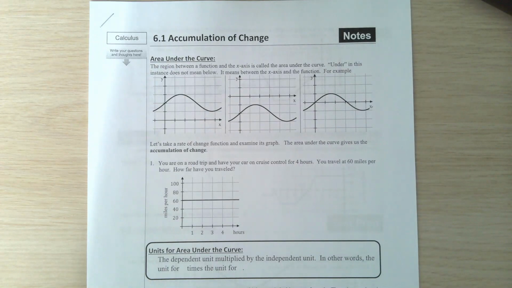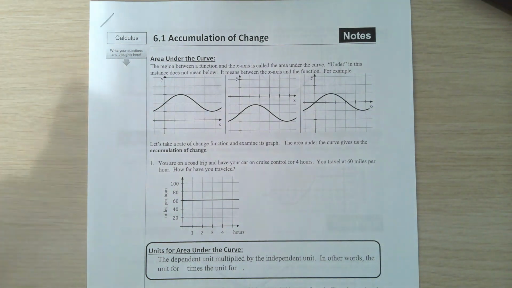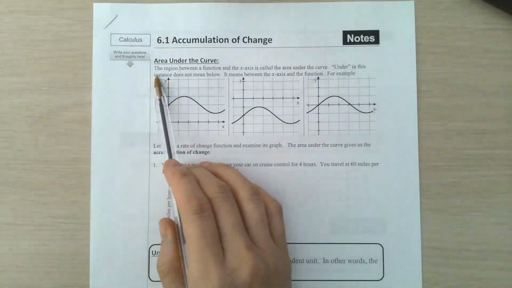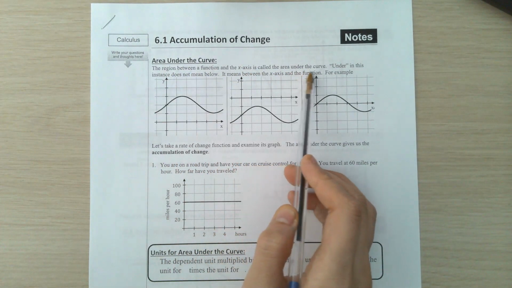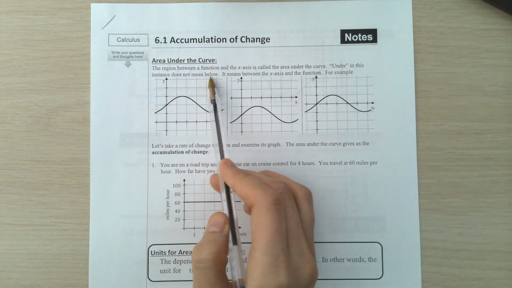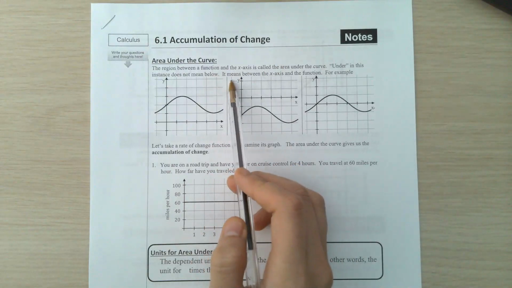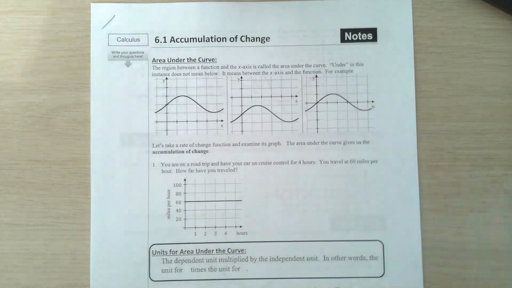In this new unit, we're going to talk about the accumulation of change, but more commonly you'll hear it as area under the curve. Just to read along with it, the region between a function and the x-axis is called the area under the curve. Under in this instance does not mean below, which is confusing. It means between the x-axis and the function.